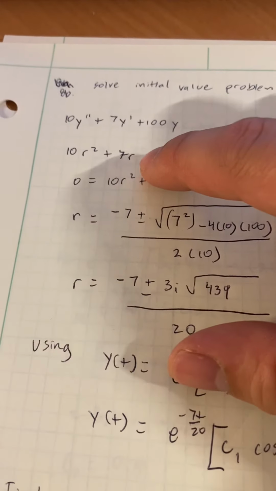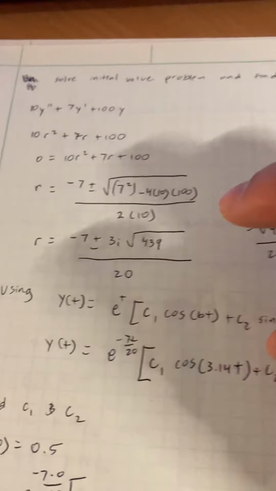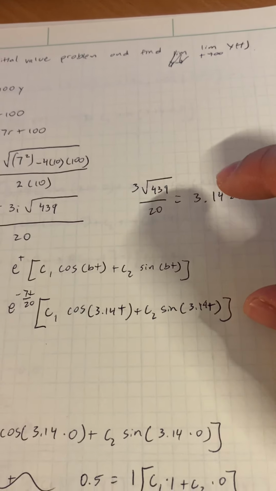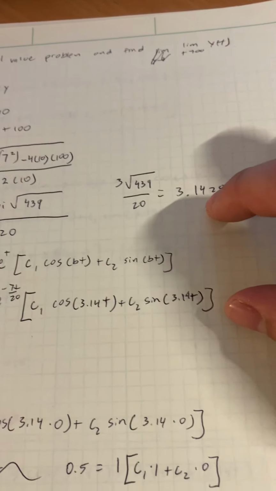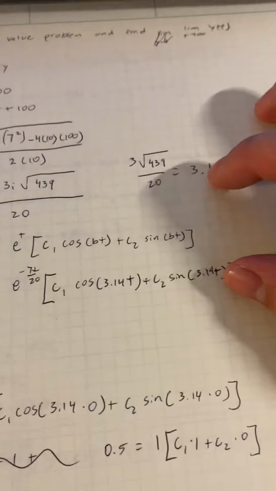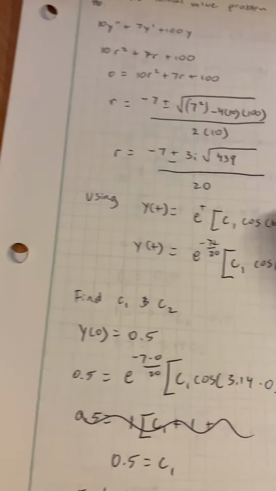So I replaced the values here with r, set it equal to 0, solved for r, and reduced it down to here. And here we have 3 times the square root of 439 divided by 20. That gives us approximately 3.1428, close to pi, but we're just going to use the value of 3.14 for this example.